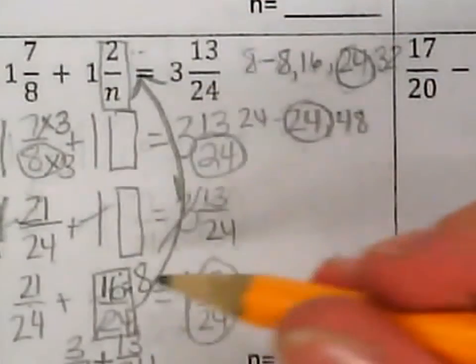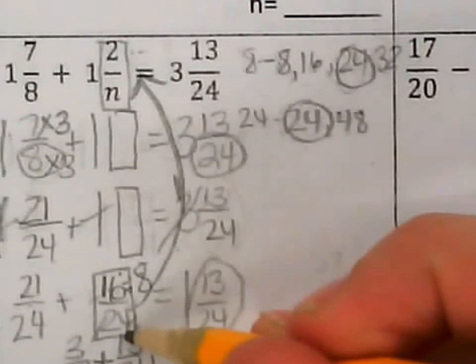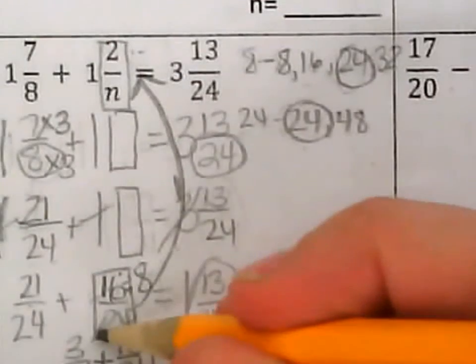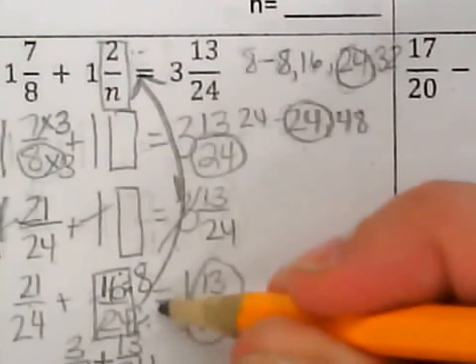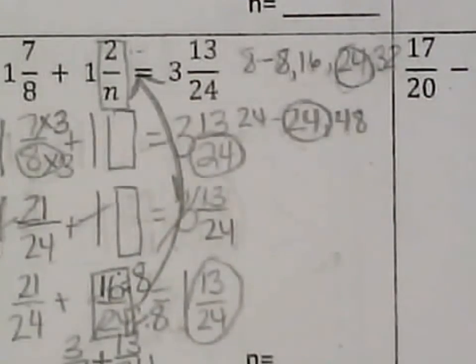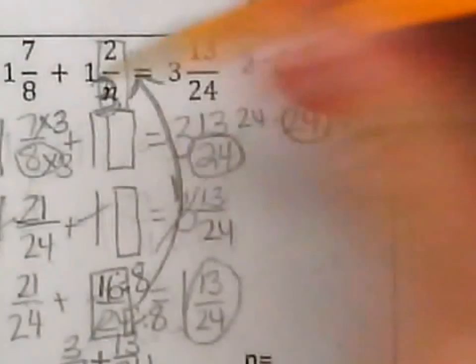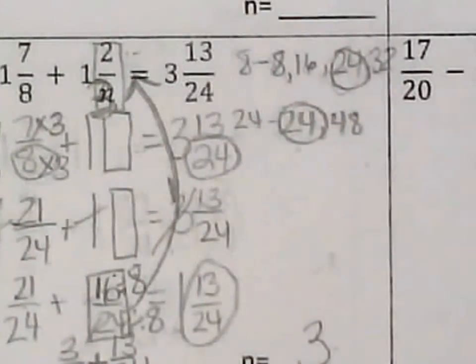So if I did that to the top, I also need to do that to the bottom. Again, if I do it to the numerator, I have to do it to the denominator. So I need to do 24 divided by 8 as well. So 24 divided by 8 is equal to 3. So my missing denominator is 3.